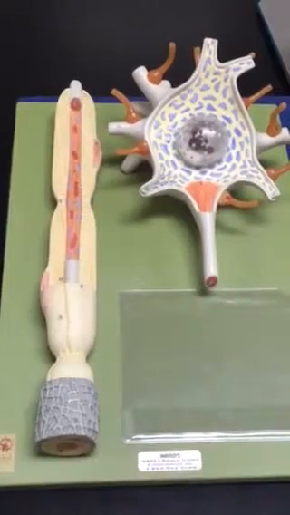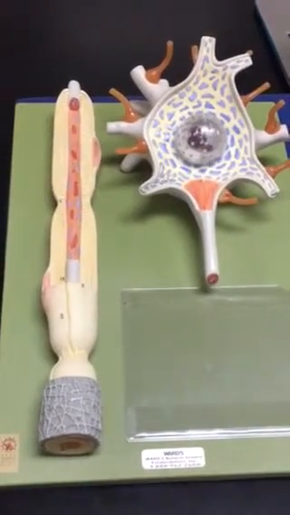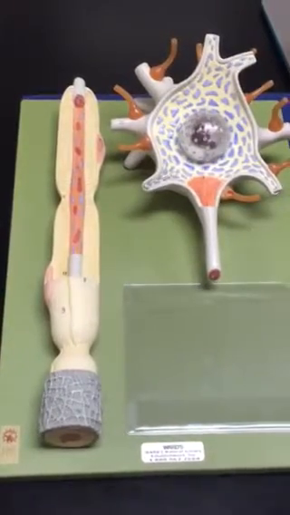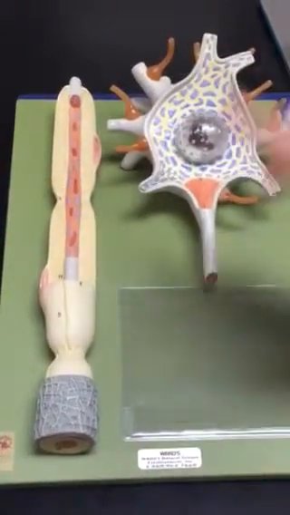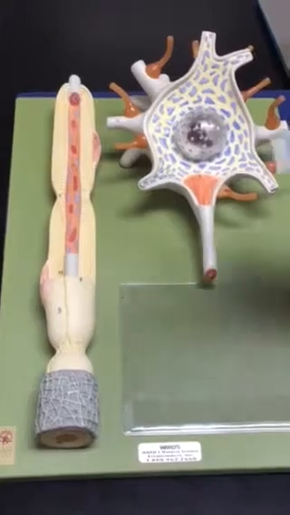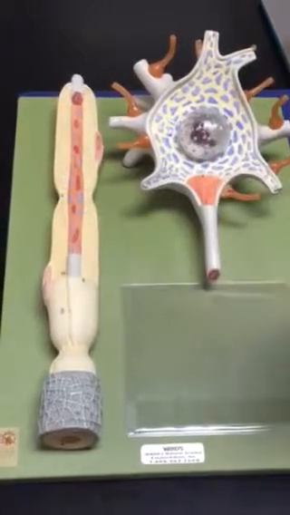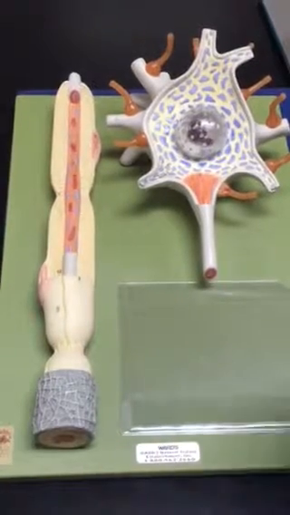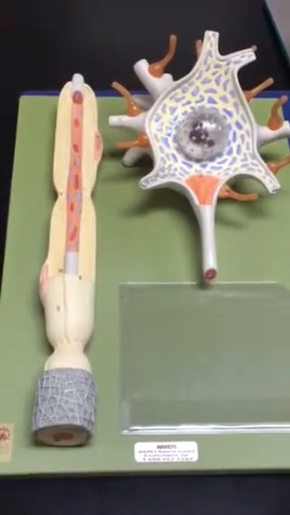The Schwann cells are a part of the peripheral nervous system. Schwann cells make up the myelin sheath, which is a collective name for all of the Schwann cells along the length of an axon. And it's called the myelin sheath because these Schwann cells are primarily composed of myelin, which is a lipid, very lipid rich, so that it can act as an insulator.